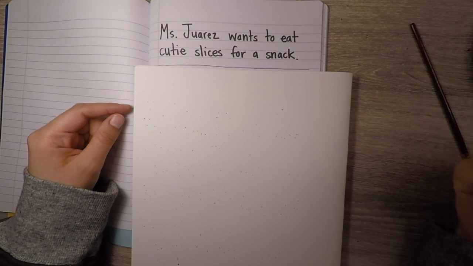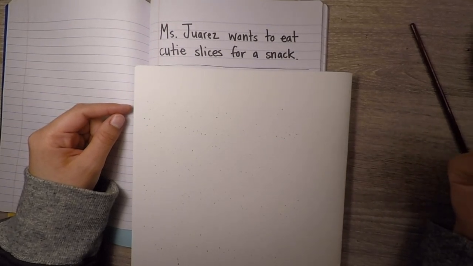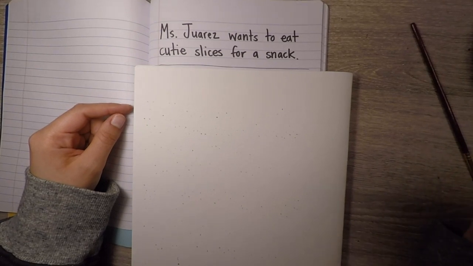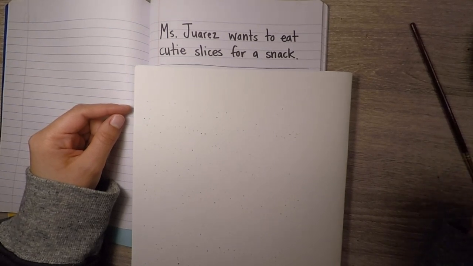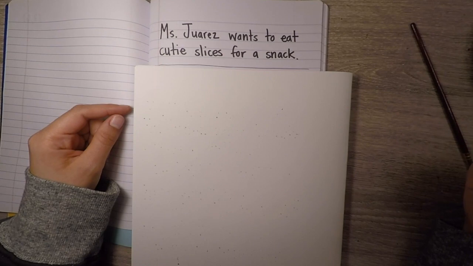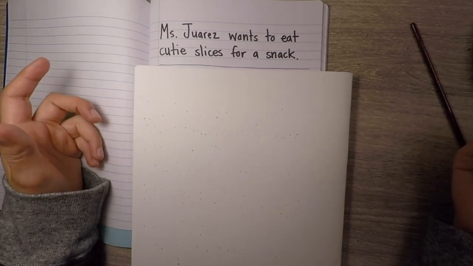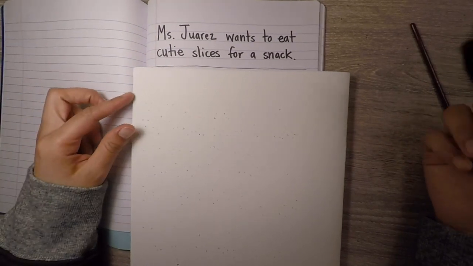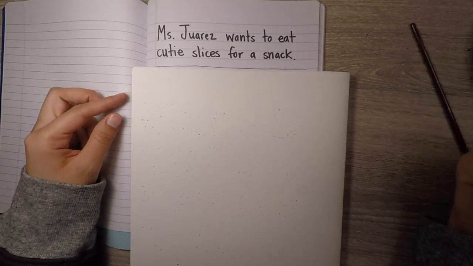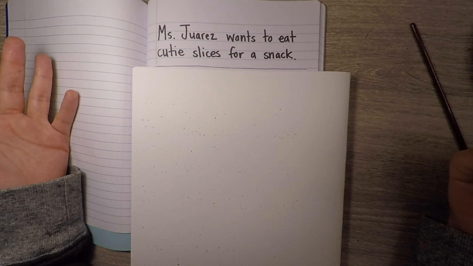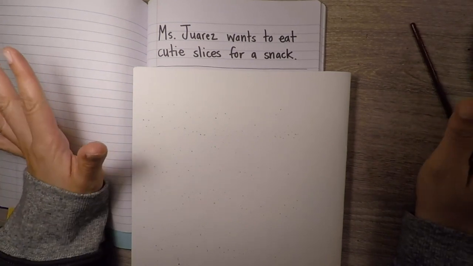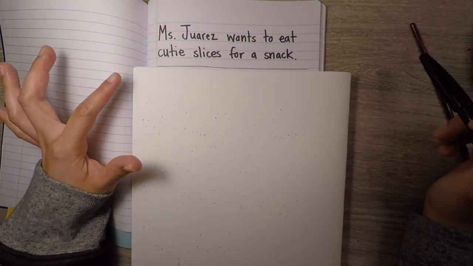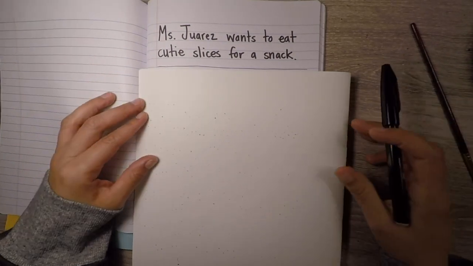So again, let's think about what the problem is asking us to find out. In this problem, I want to eat some cutie slices for a snack, because again, my family has to finish going through that Costco bag before the rest of them get moldy, like that one cutie I showed you. I don't want any more of them getting that disgusting, so we have to eat them. But however, I am curious to find out how many slices we will end up having for snack. So again, I want to know, depending on the amount of cuties we end up eating, how many slices we will actually eat. So I don't want to know how many cuties I'm eating. I want to know the amount of slices.